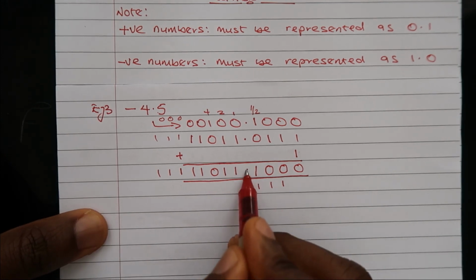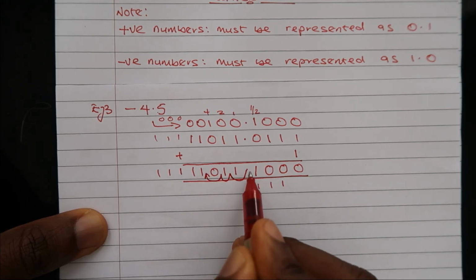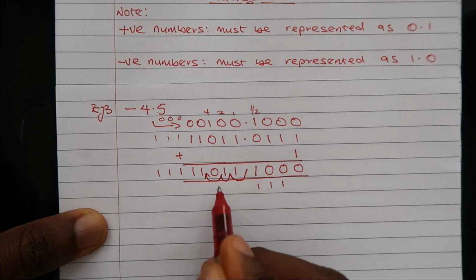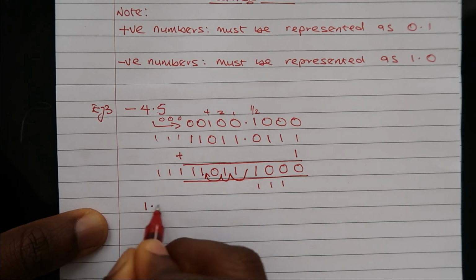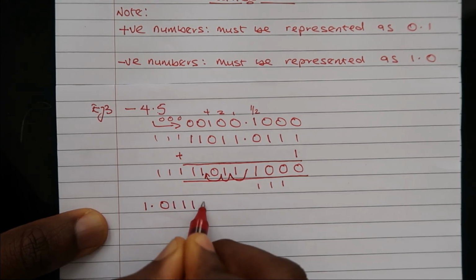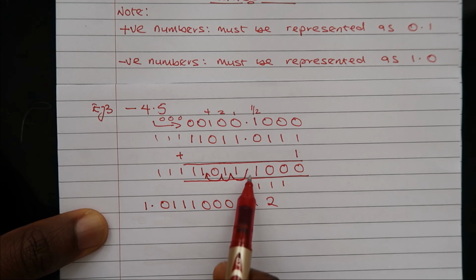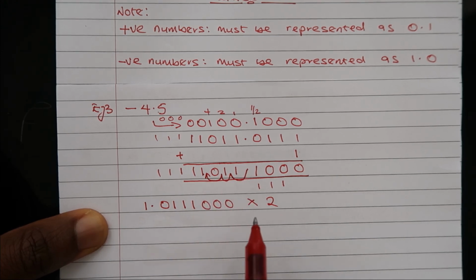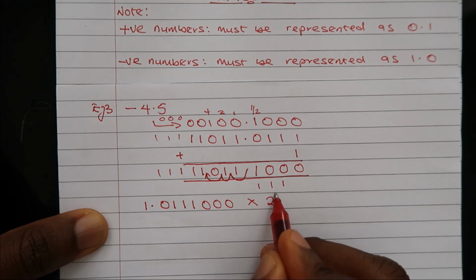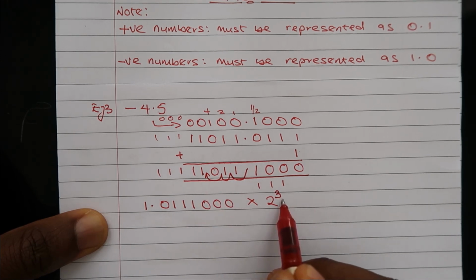So if I do that, I'll then do shift 1, 2, 3. So I've shifted 3 places to the left. So I have 1, that's that 1 there, point 0, 1, 1, 1, 0, 0, 0 times 2. Now, because I have shifted my decimal point 3 places to the left, my exponent is going to be a positive value. So this is going to be 2 to the power 3. 1, 2, 3. 2 to the power 3.